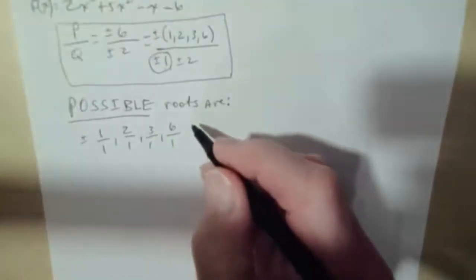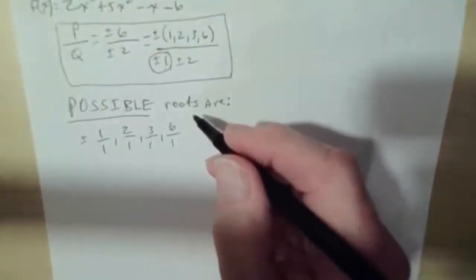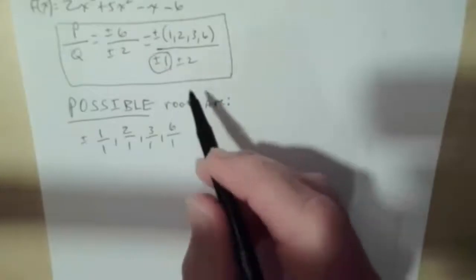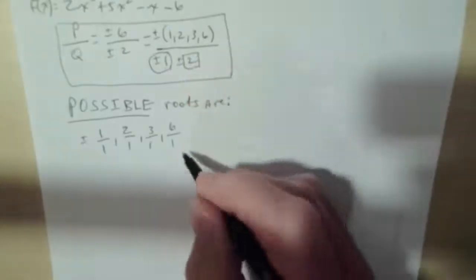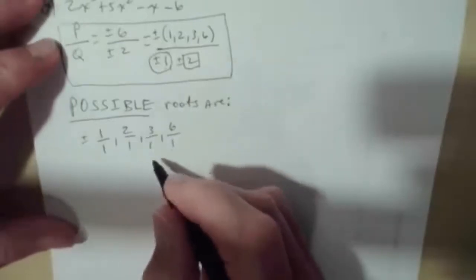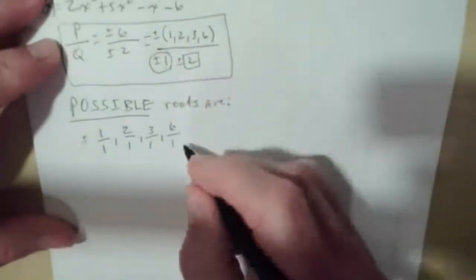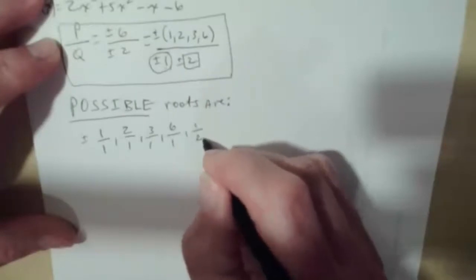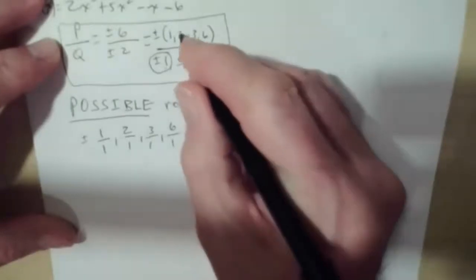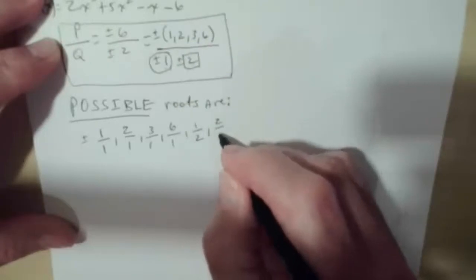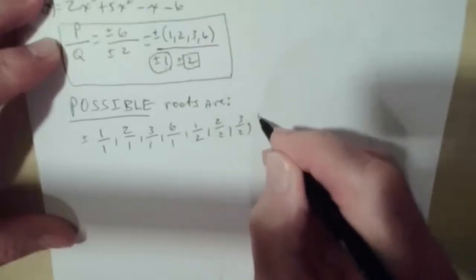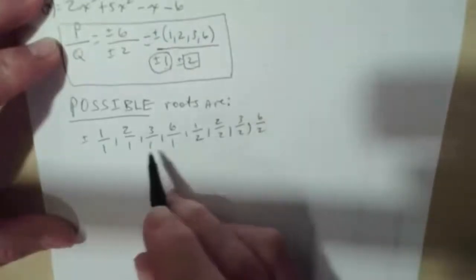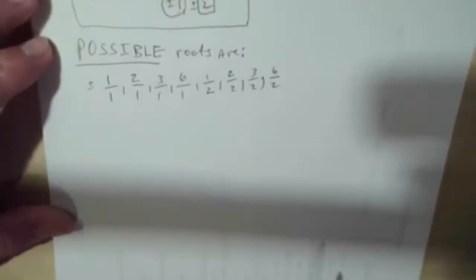Right. Now we do the same thing with the 2. We have 1 over 2, 2 over 2, 3 over 2, and 6 over 2. Now, if any of these numbers repeat after we reduce the fractions here, we only have to include it once.